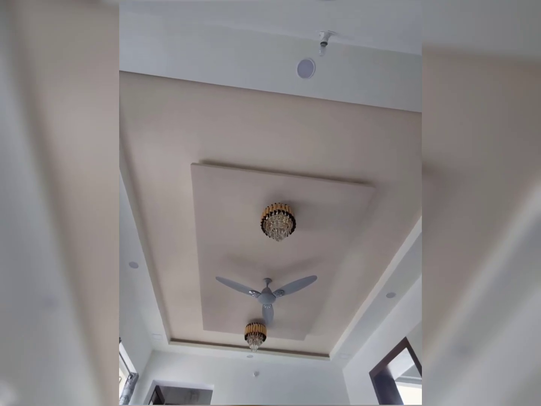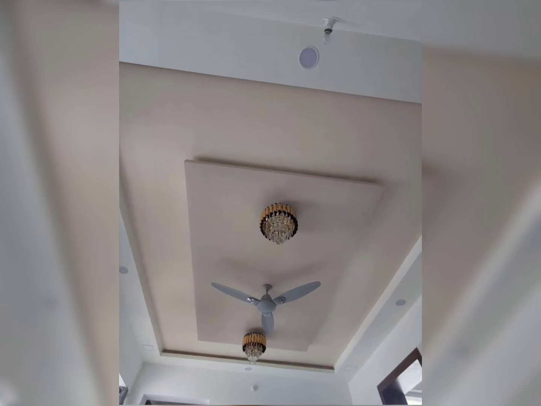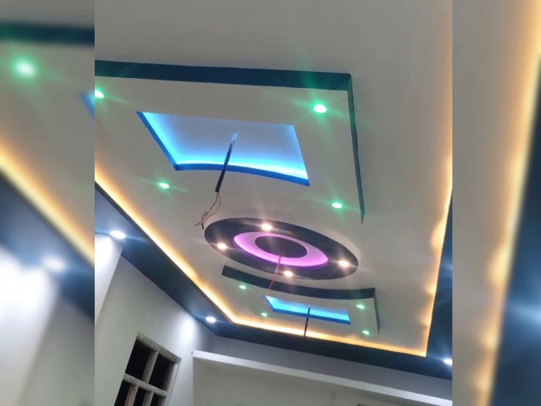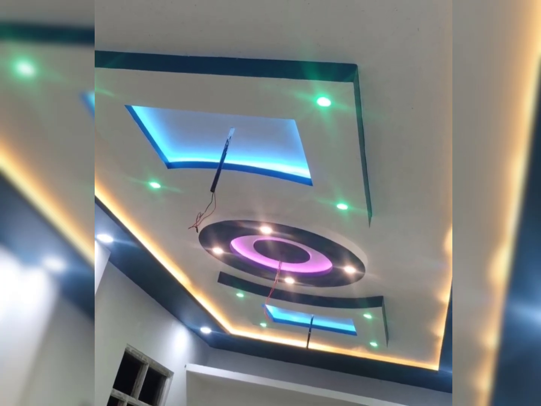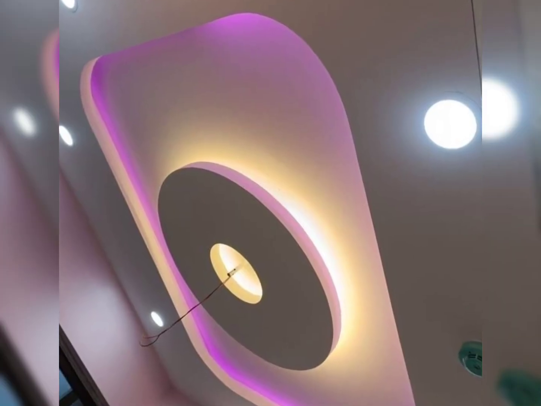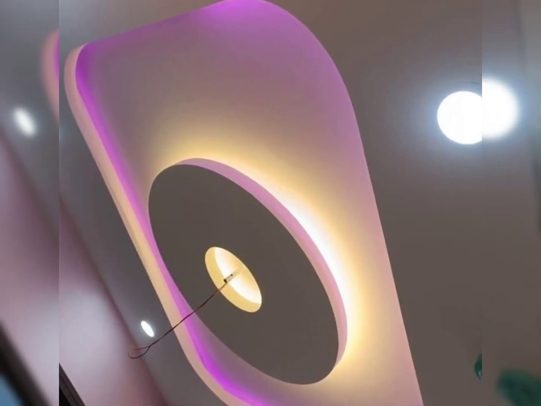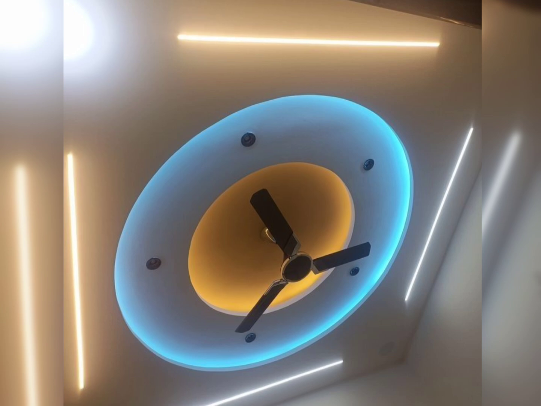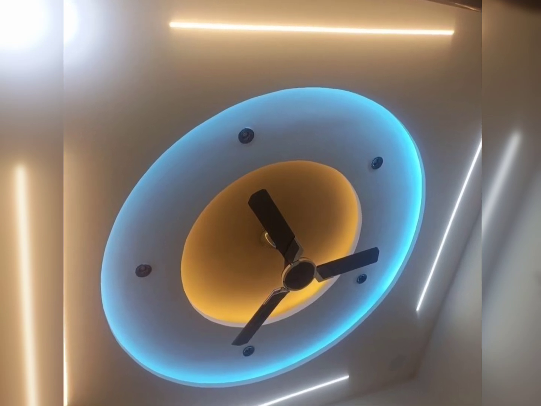So, areas where false ceiling designs are commonly used: living rooms, bedrooms, kitchens, dining areas, bathrooms, home interiors, offices and commercial spaces. Each area requires a different ceiling design and material.